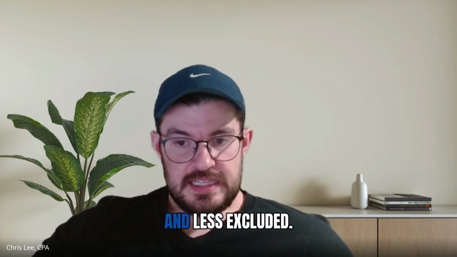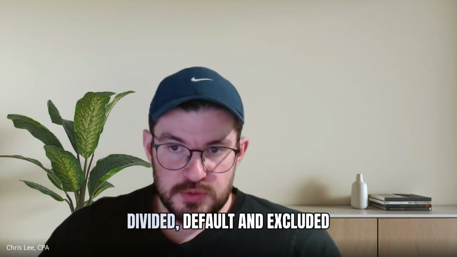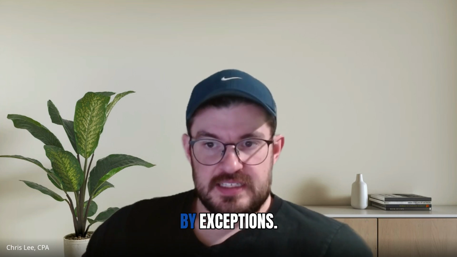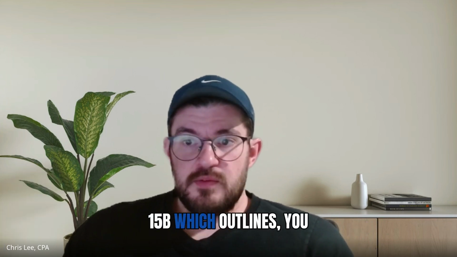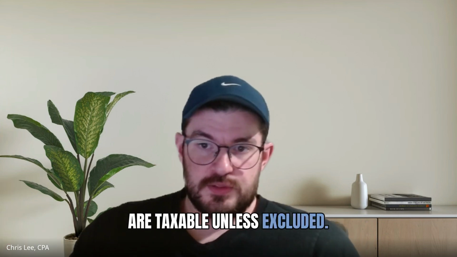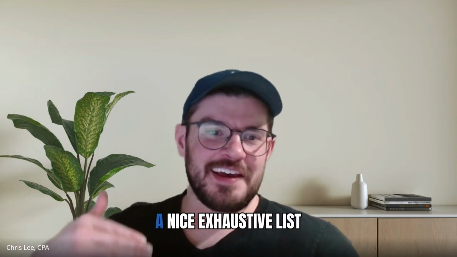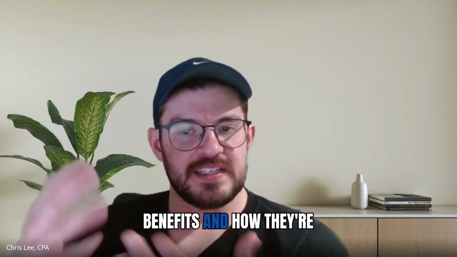Non-cash compensation is going to be taxable unless excluded. And then we've got fringe benefits, which are taxable by default and excluded by exception. You can actually look at the IRS Publication 15B, which outlines that fringe benefits are taxable unless excluded, and it gives you basically a nice exhaustive list of the most common types of fringe benefits and how they're treated.